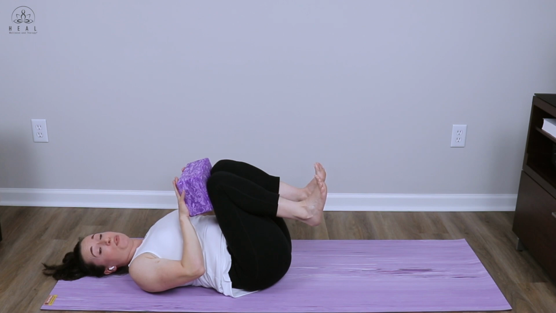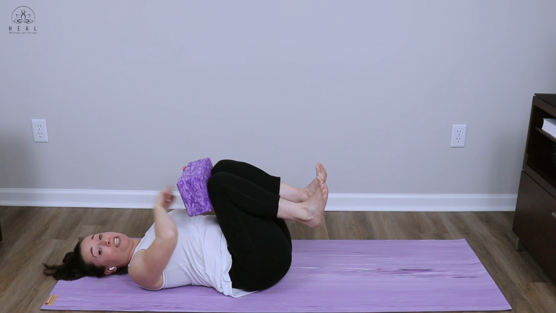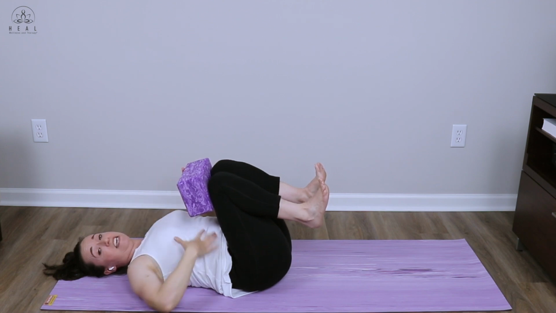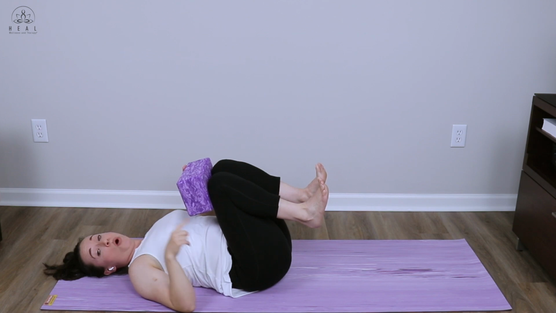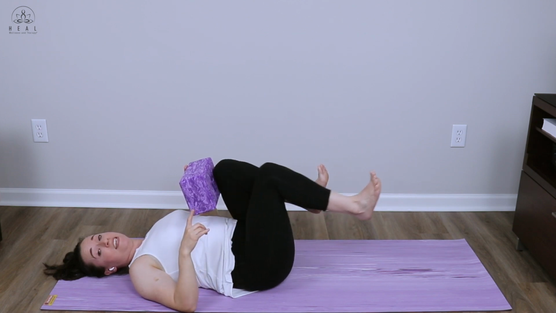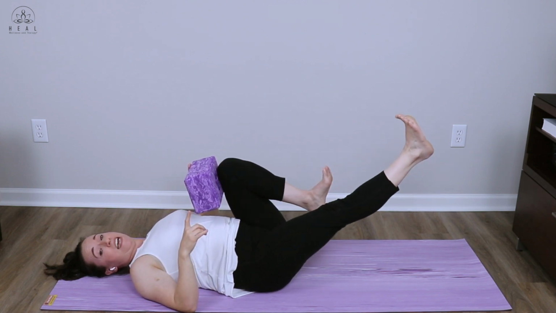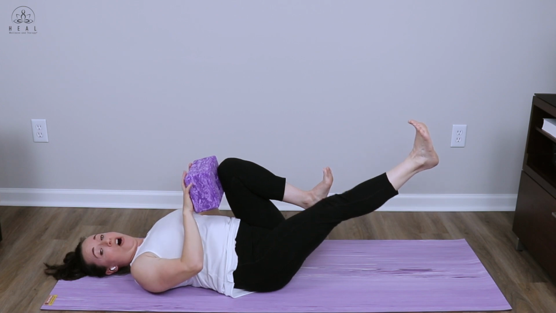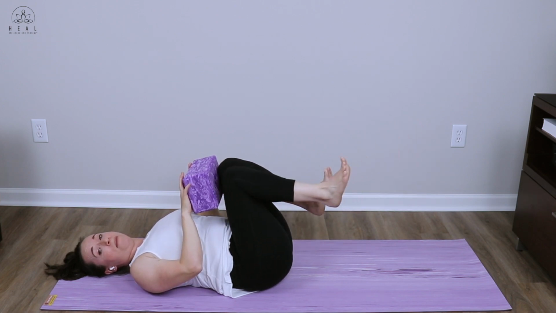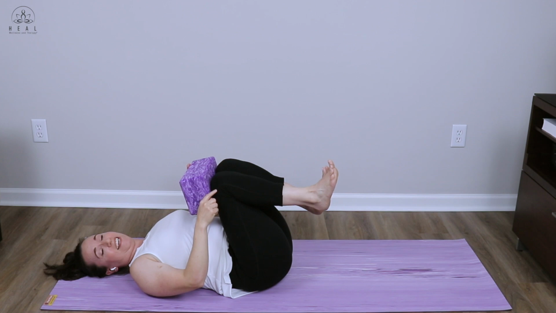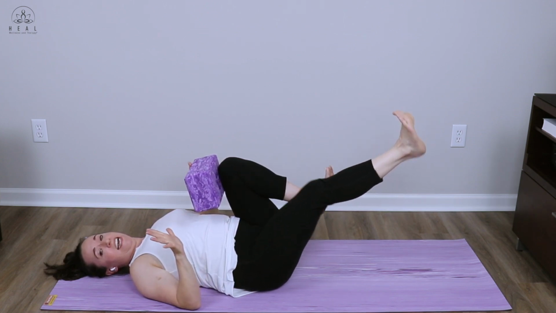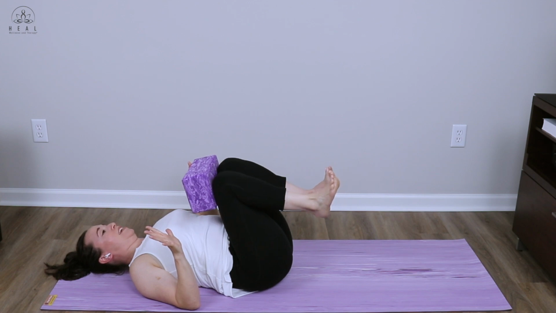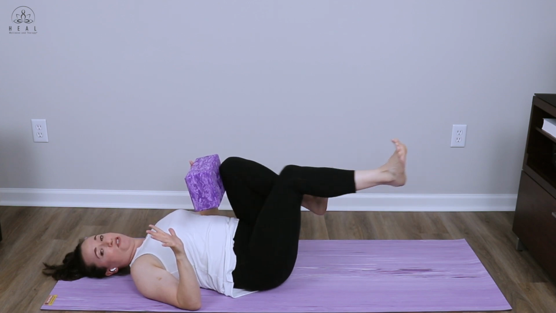Now, here's what we're doing this time. Focus on the left hand, pushing into the left thigh. Keep everything stable. Take an inhale. Right leg on the exhale, kick the leg and straighten the knee. On the inhale, bring it back in, touch the block. Exhale, kick. Inhale, straighten, bring it back in. Exhale, straighten that knee.